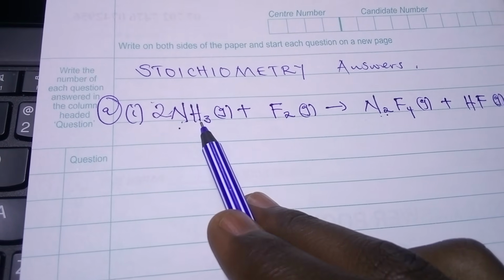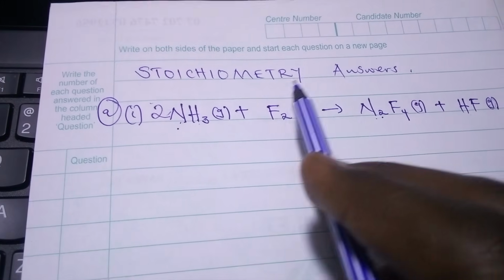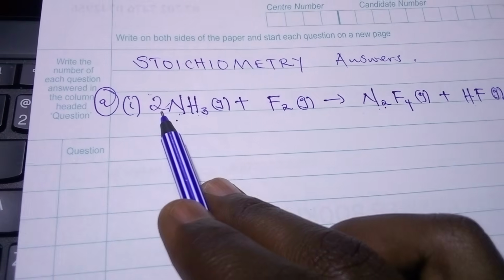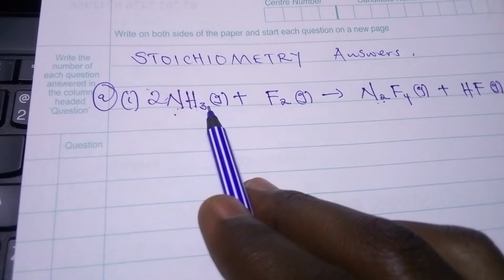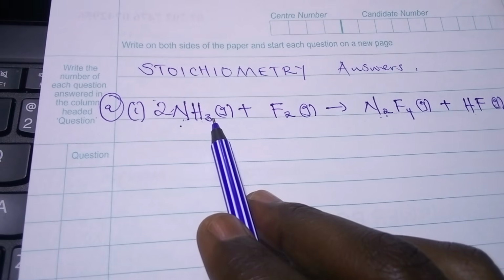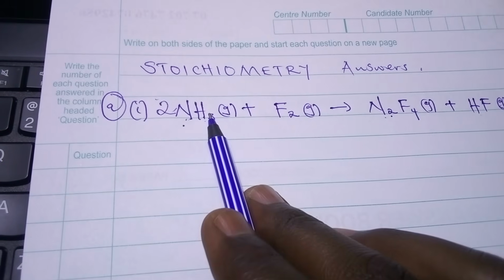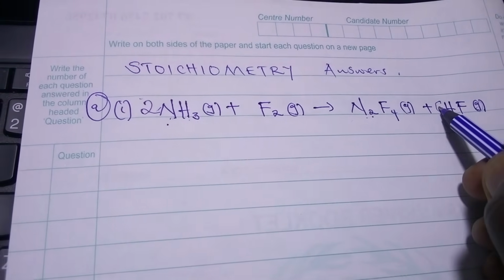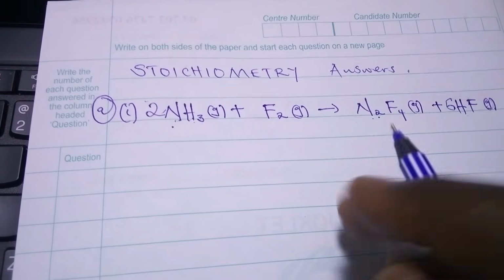From there we go to hydrogen: 3 on one side, 1 on the other. Make sure you consider the number in front of ammonia. So it's 2 times 3, which is 6. So we are having 6 atoms of hydrogen. To balance, I should put a 6 there in front of hydrogen fluoride.